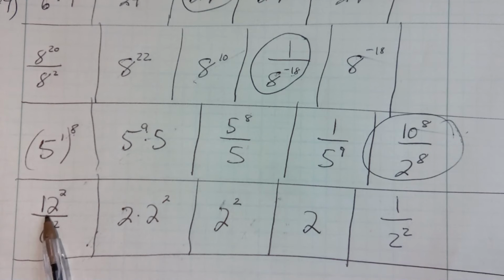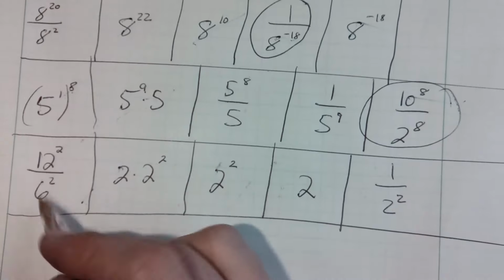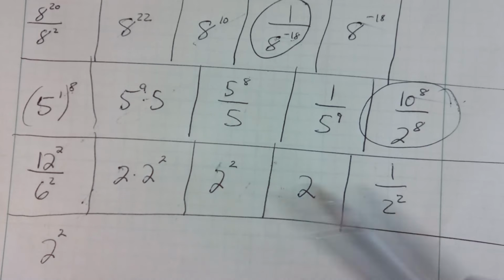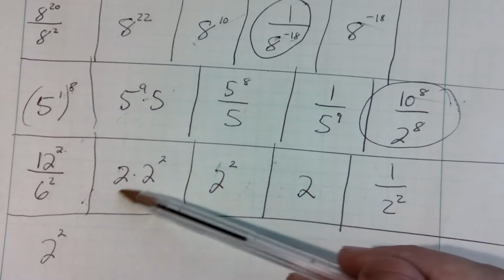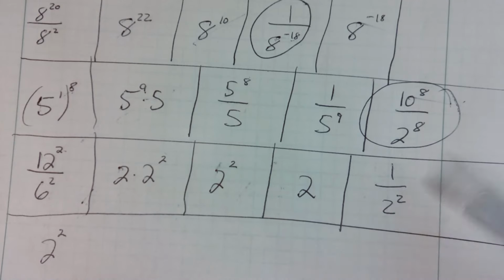They might give you 12 to the 6th over 6 squared. Again, same exponent, different bases. I'm going to divide. When I divide, that's going to give me 2 raised to the 2 power because I keep the exponent the same. Well, that's not that one. It's not this one. It's not that one. It's that one right there.